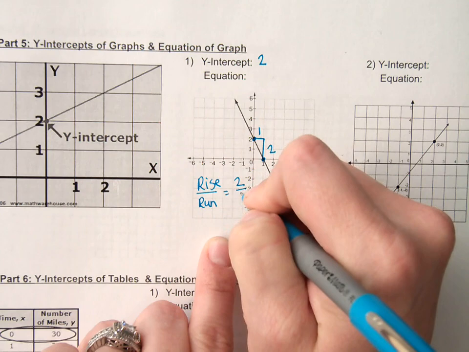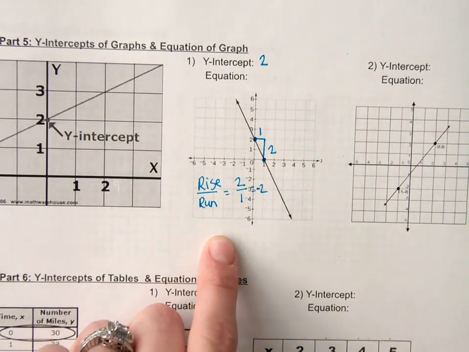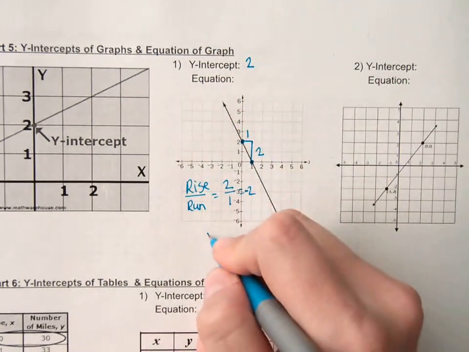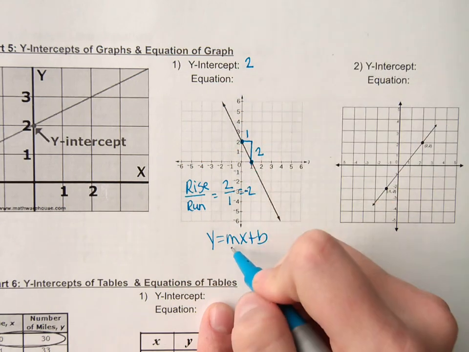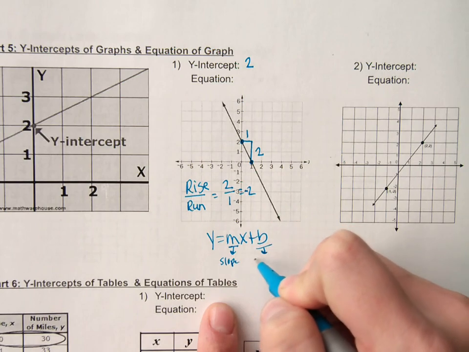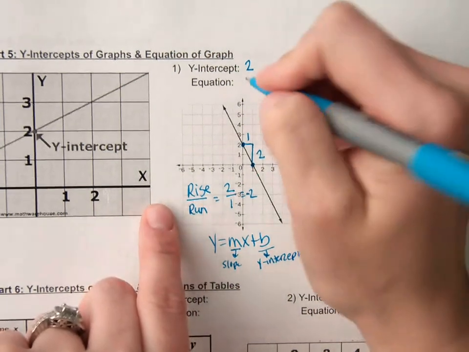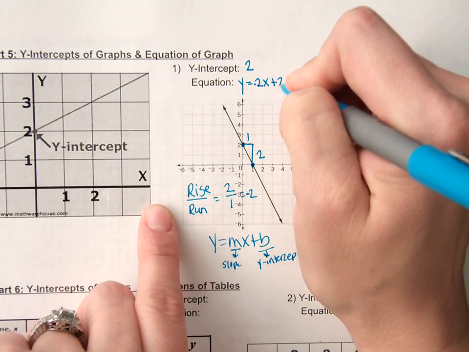And I have 2 over 1, which is 2, but my line is decreasing, so that's going to be negative 2. So we put it in y equals mx plus b form. Remember, your m is your slope, and b is your y-intercept. So when we write the equation, we have y equals negative 2x plus 2.